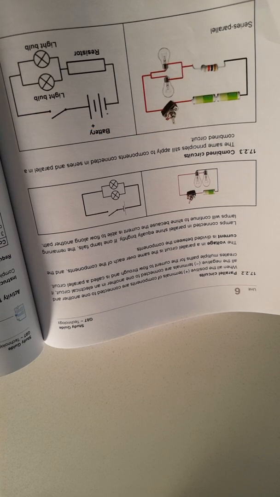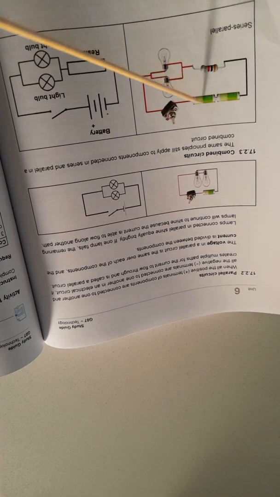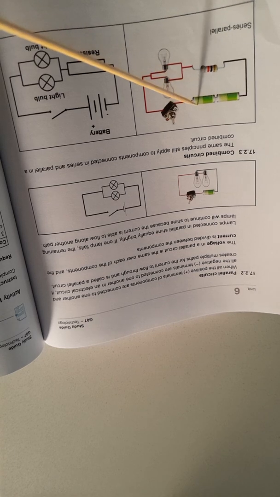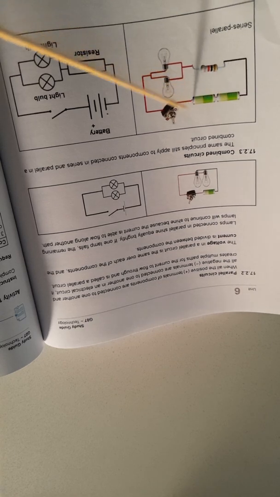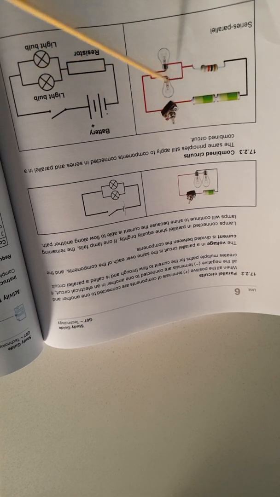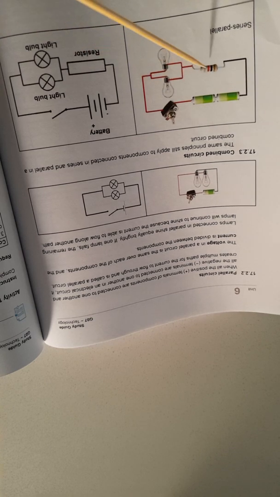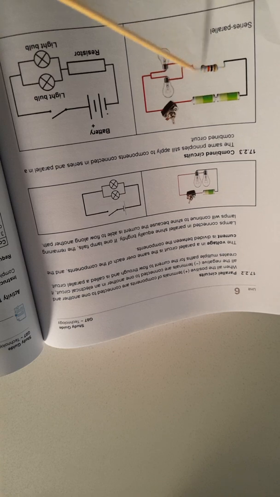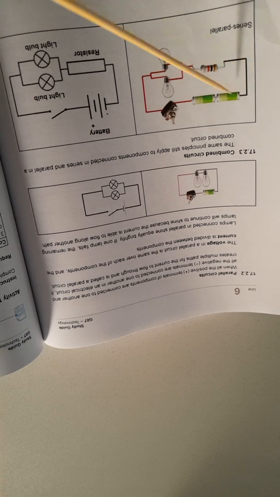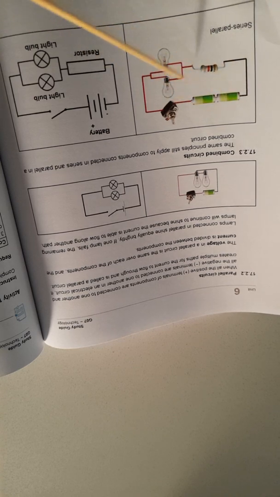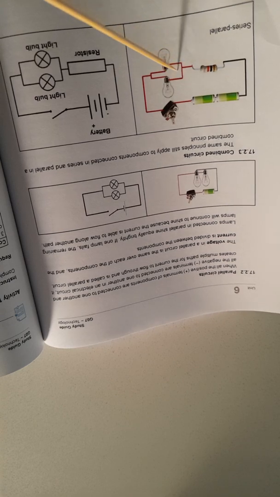So let's look at this combined circuit. We've got two cells connected in series. They form a battery, and we have a switch. Then we have two bulbs connected in parallel, and we have another resistor that is in series. Okay, so this is a series parallel combination.